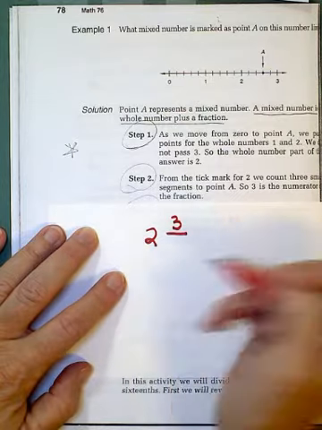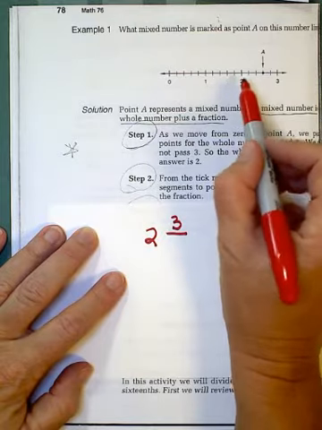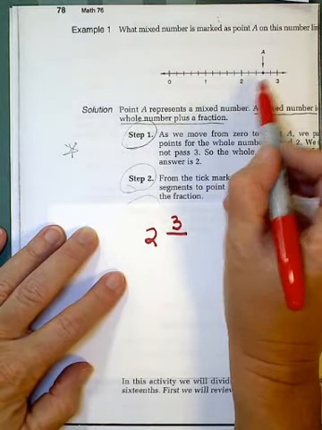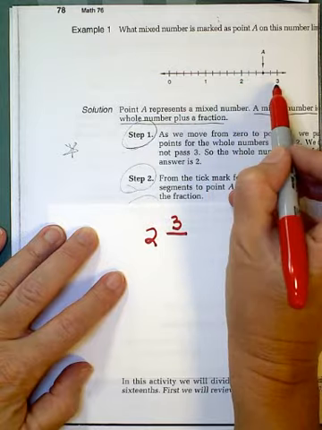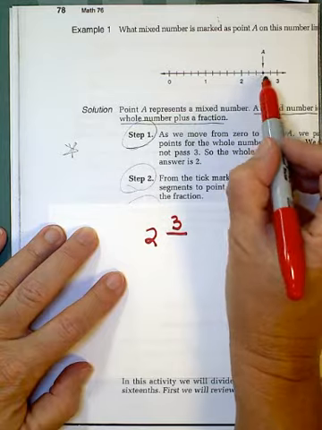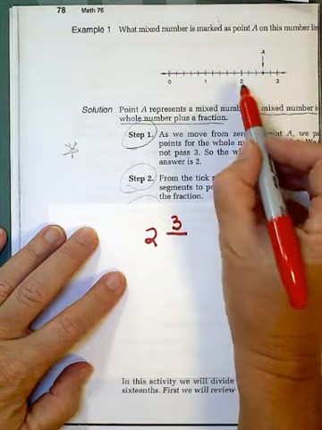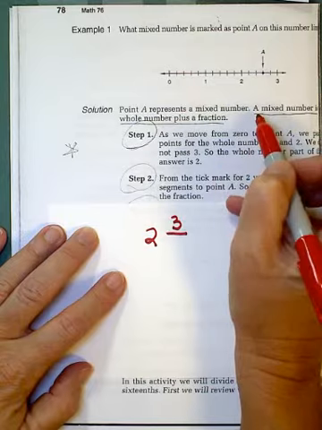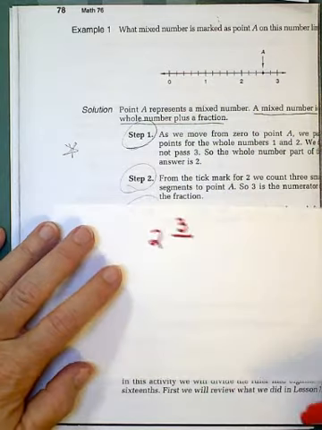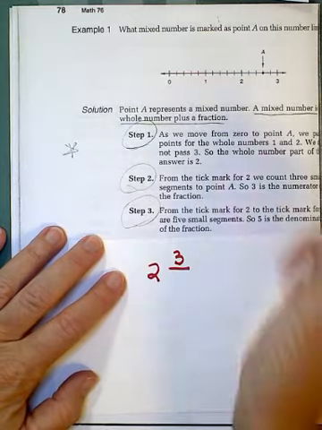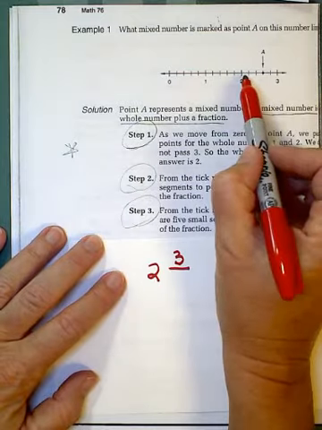Now, to figure the denominator, we have to count how many total segments there are between 2 and 3. In other words, we are trying to determine how many segments or chunks this number line is broken into between 2 and 3. In order to do that, you will want to count the spaces between each of these tick marks.